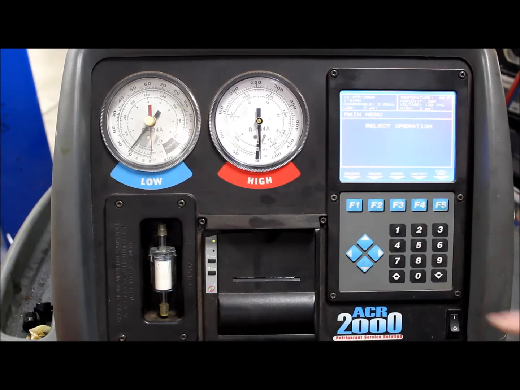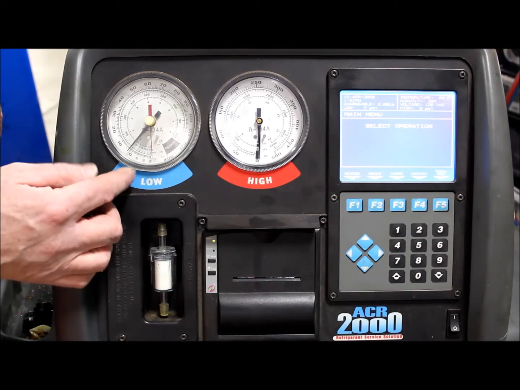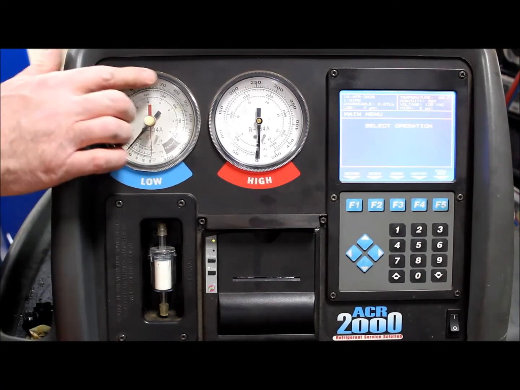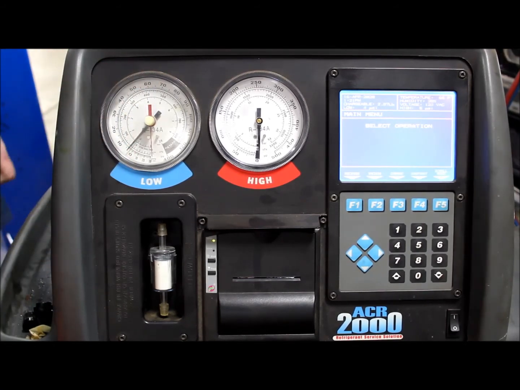All right, next operation we're going to select is recover. So I need to go hook the hoses back up, open the service ports. Watch the gauges as I do that. When we hook into the system in the vehicle, they should go up and read the static pressure in the vehicle again.